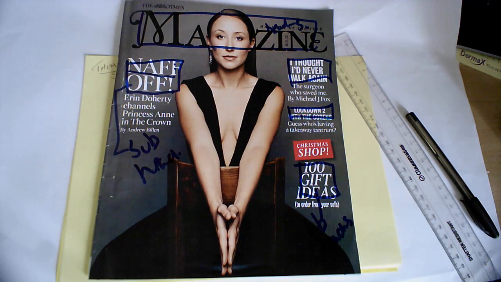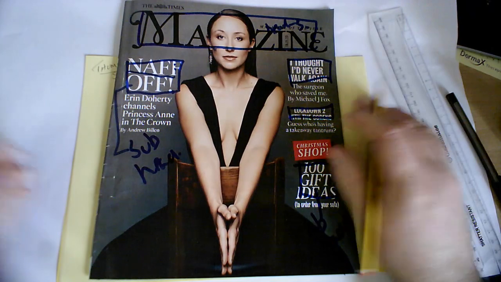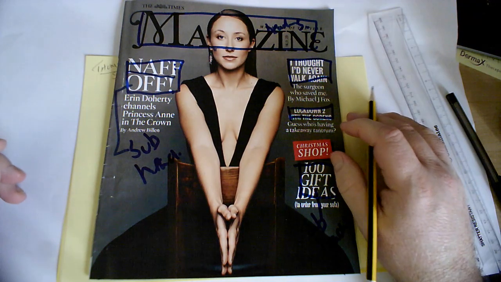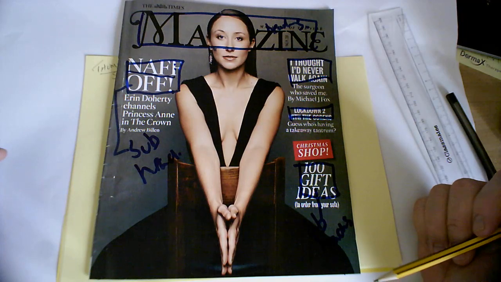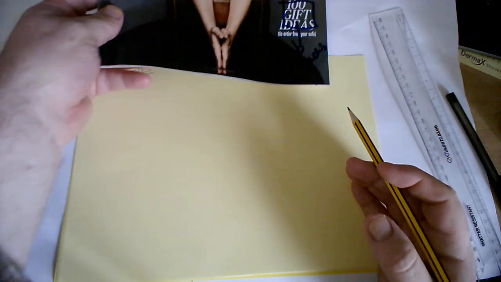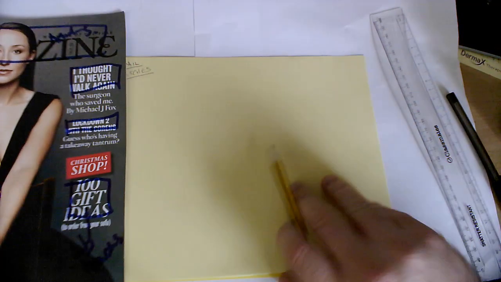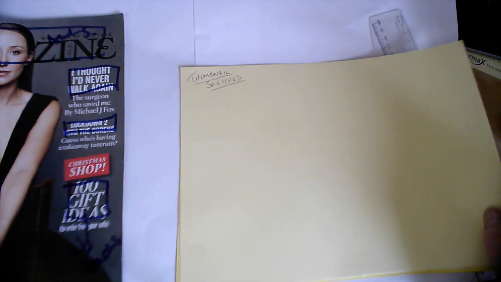What we're going to look at today is converting our analysis of a magazine or a document or whatever into thumbnails. As you can see on here, I've chosen a front cover. I'm going to put that to the side so I know what I'm looking at. Unfortunately, you can't see it too well, so I'll move this over here and try to get it into position where you can see it.